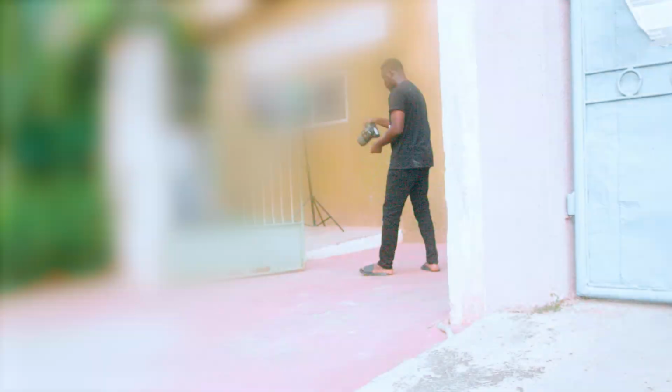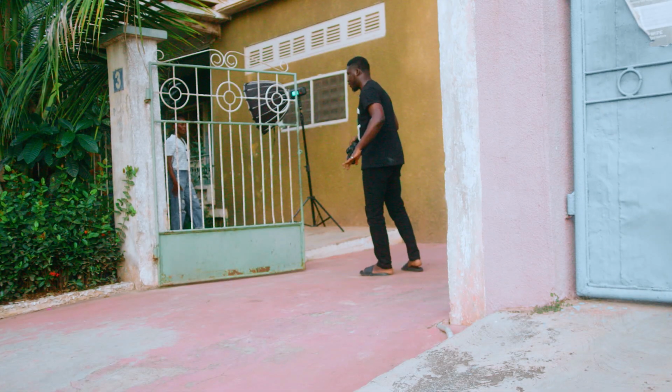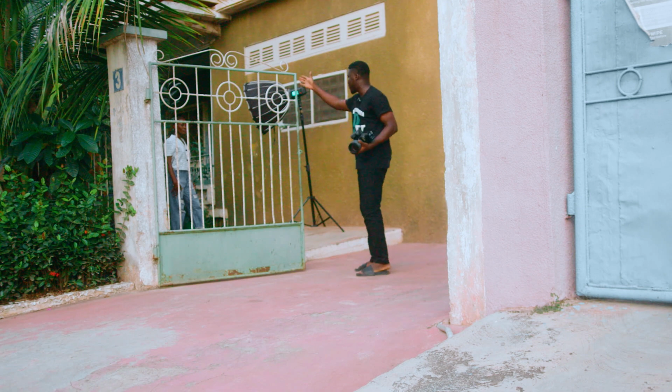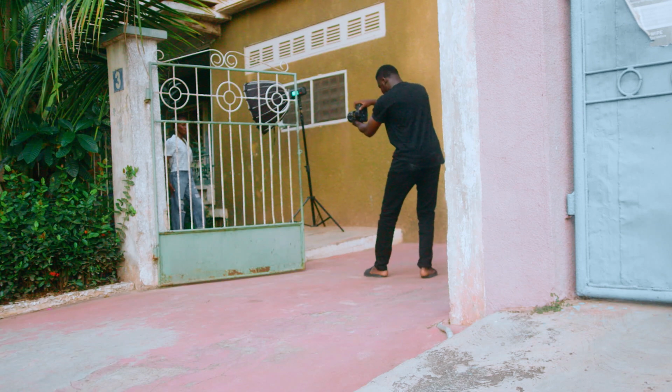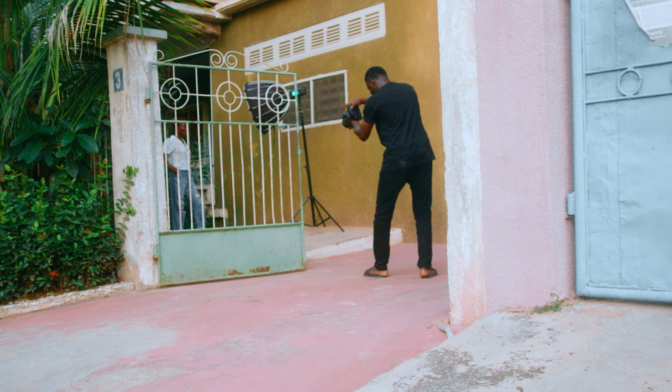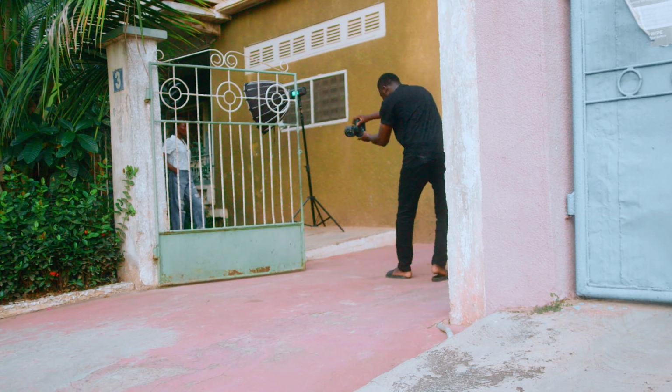Gorgeous. Okay, so I pushed the camera further back so that you can still see me in the shot, because I'm going to frame part of the gate to the camera left of the frame. All right, so let's see how it goes. So Coco, keep your eyes this way. Cool, beautiful. All right, 3, 2, 1, ready?